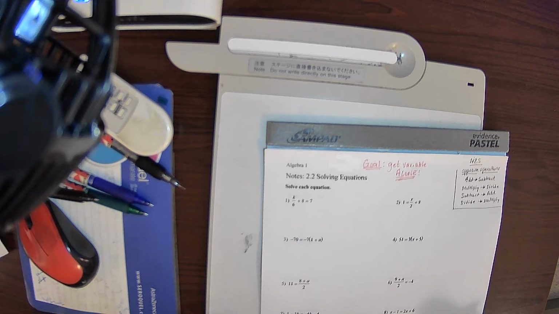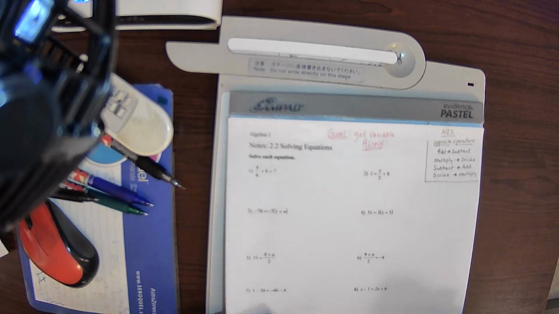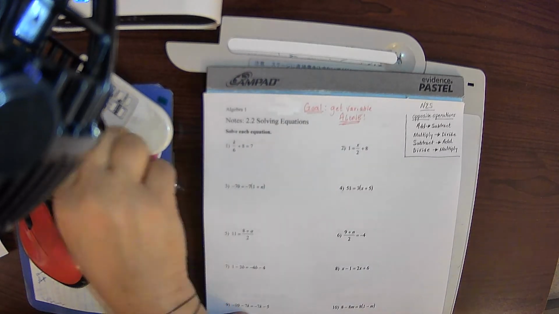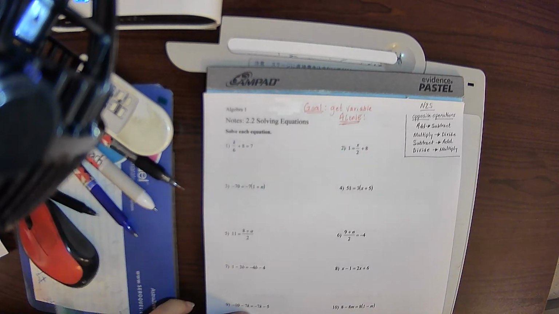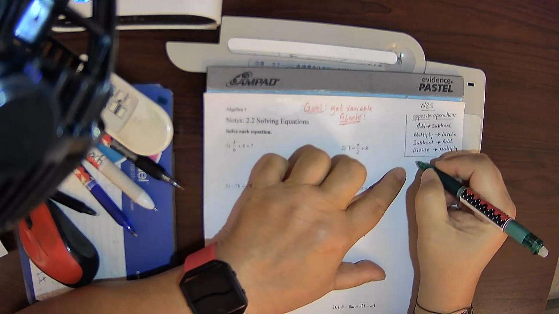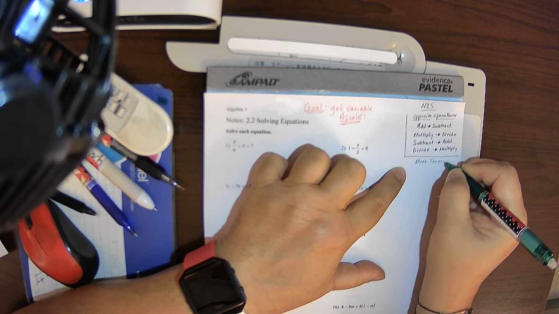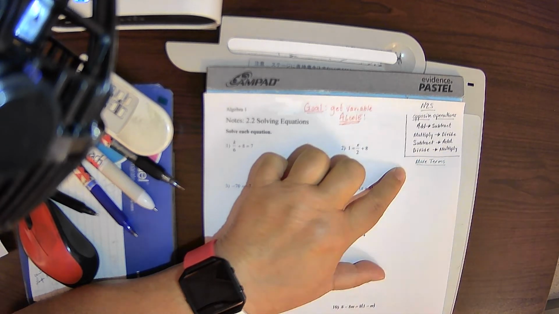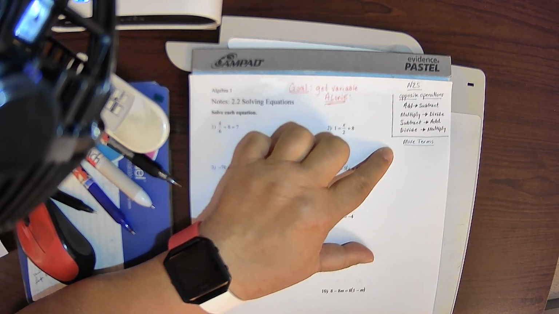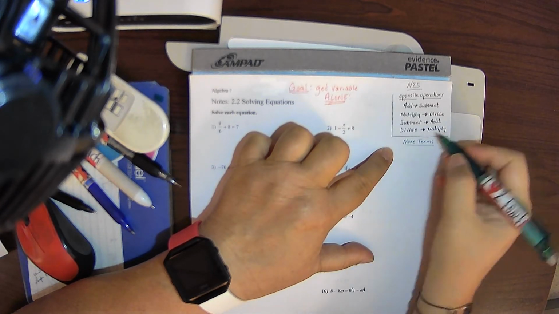Nothing with it. Okay? So in order to accomplish that, we're going to have to move terms. We have to move some terms to accomplish this goal. So moving terms is this.